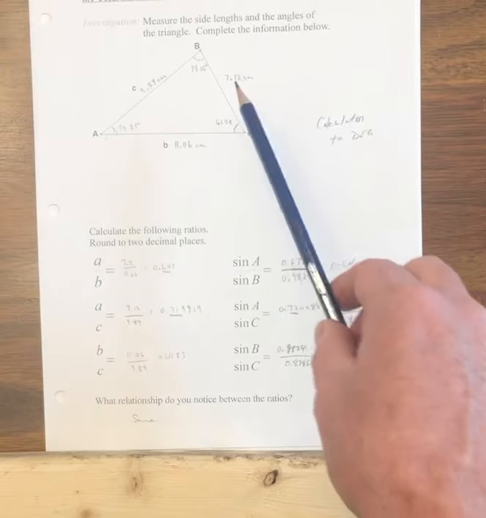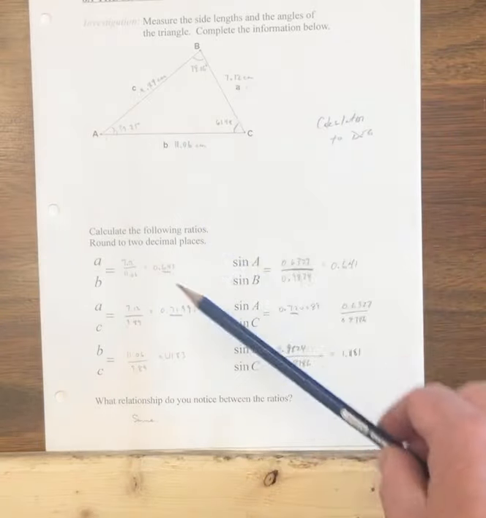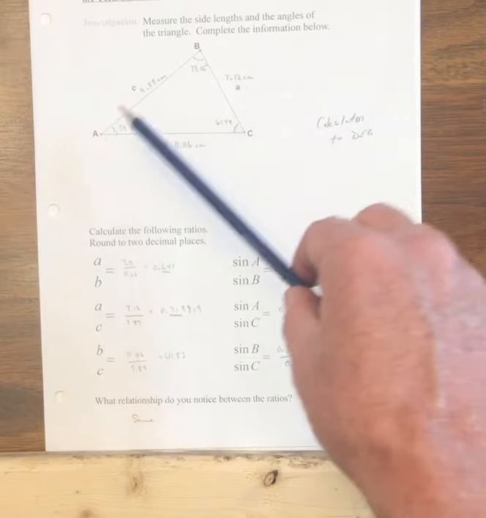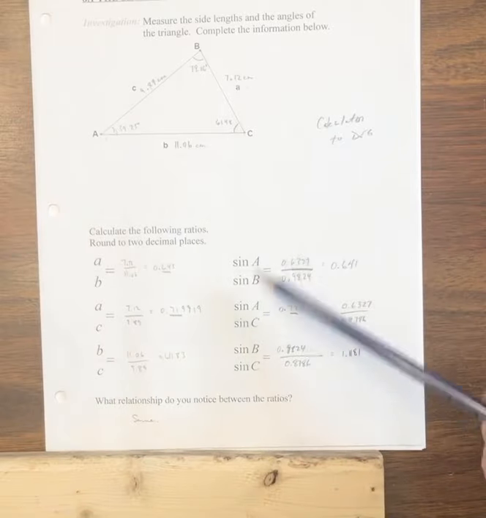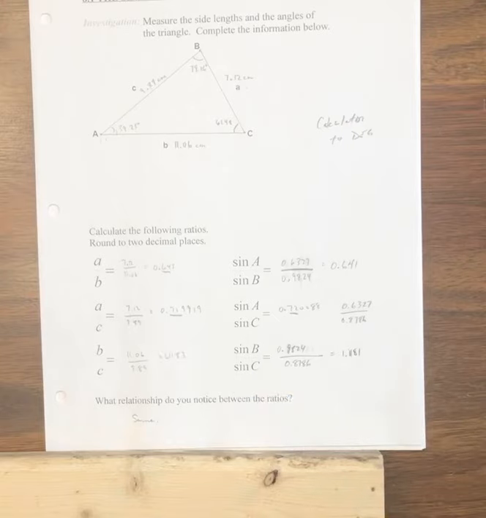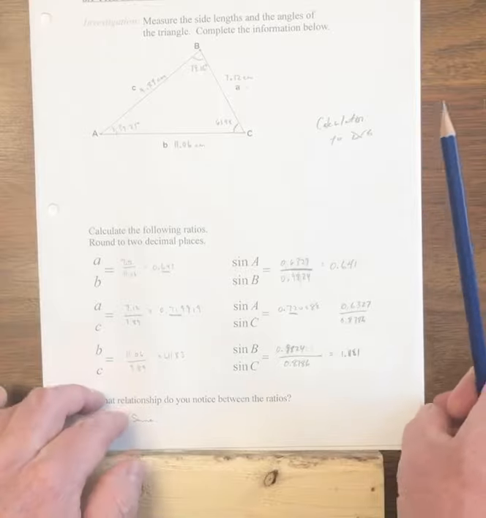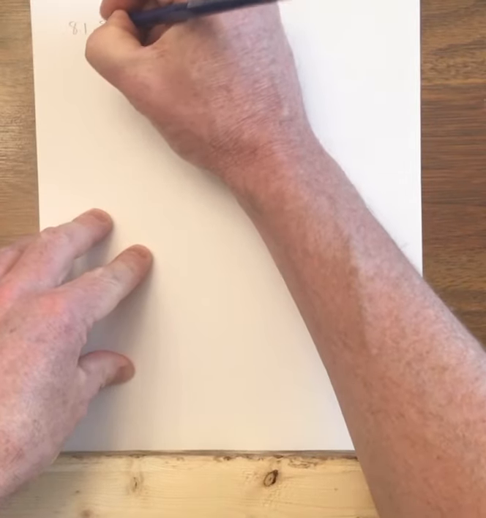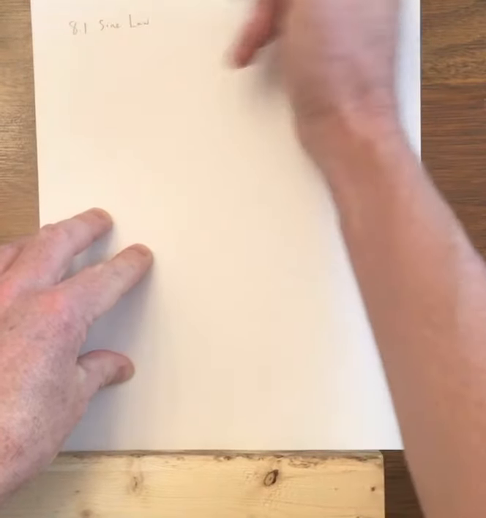Likewise, if I do the ratio of side A to side C, I get 0.72 rounded. And if I take sine A to sine C, I get 0.72 rounded. And the same thing works out for sides B and C and angles, sine B over sine C. So we get the same ratios each time. That becomes the basis for today's rule or law, and that is the sine law. So this is, once again, 8.1 sine law.